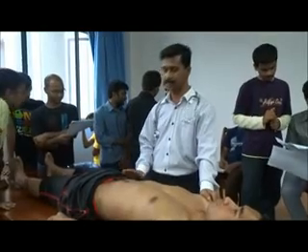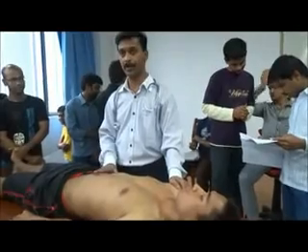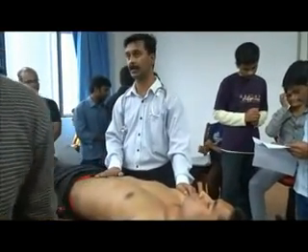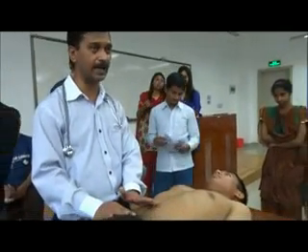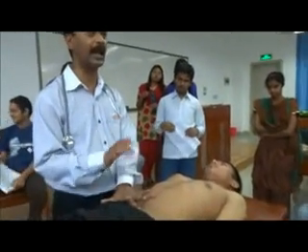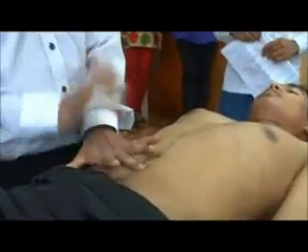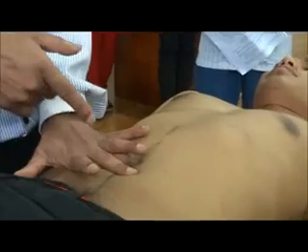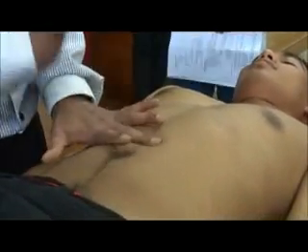Percussion. We need to percuss the urinary bladder first. Now in retention of urinary bladder, it is distended, and you will find the dull sound there. This is dull sound. See, dull sound. Just feel now. This is tympanic sound. See the tympanic sound.